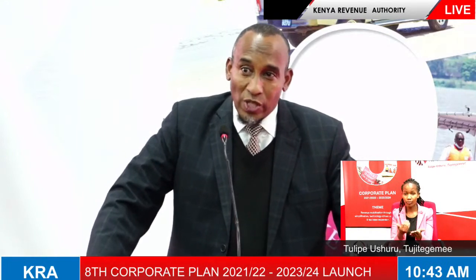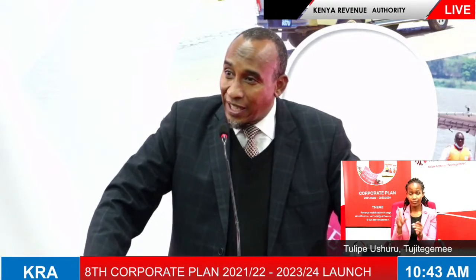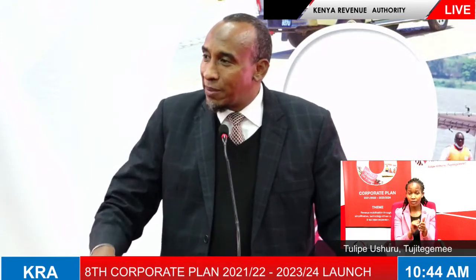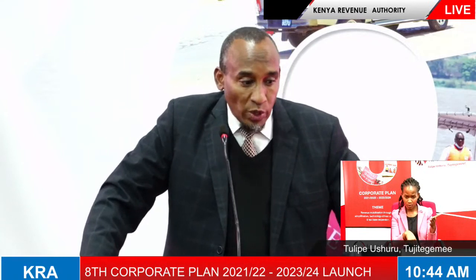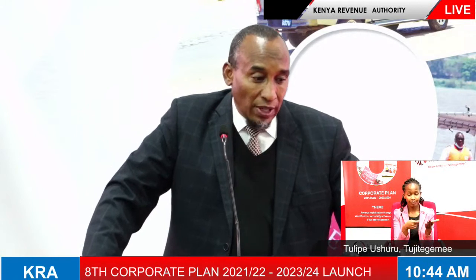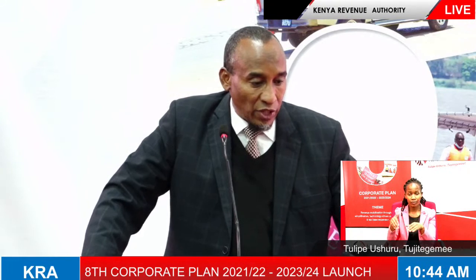Simplified processes underpinned by technology. Big data analytics, again, as you know, the data warehouse is being implemented, and that will continue to be refined over the next 3 years. So the idea is that with respect to audit, with respect to compliance, these will be underpinned by data, segmentation of the approach in which we use the best technology possible, and a resilient infrastructure in terms of the IT infrastructure that we have.